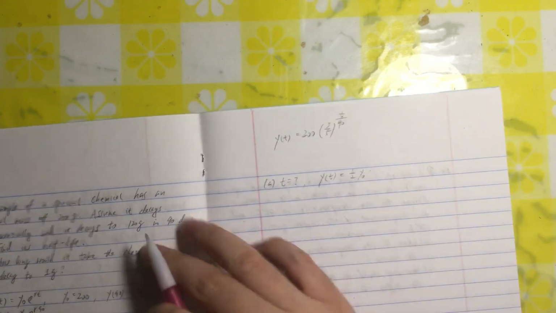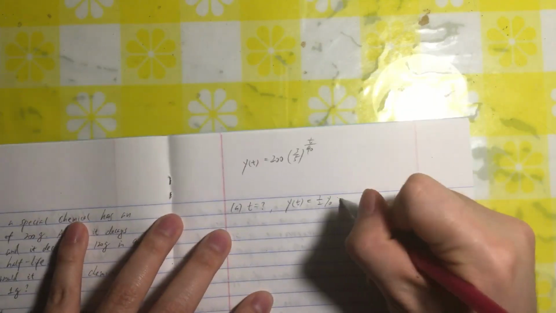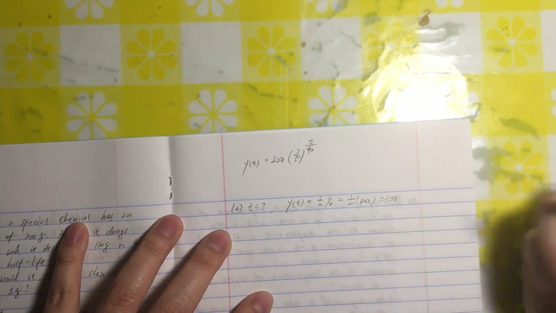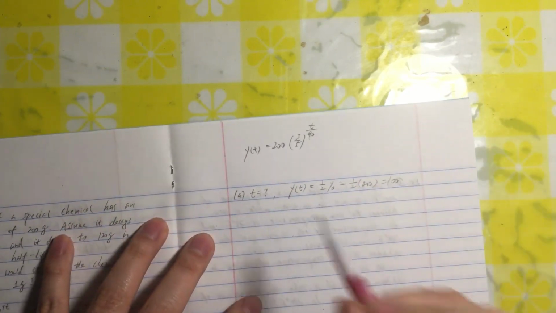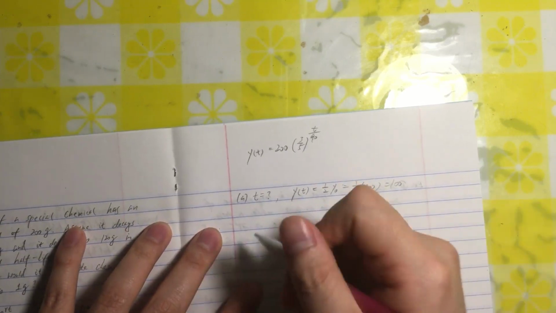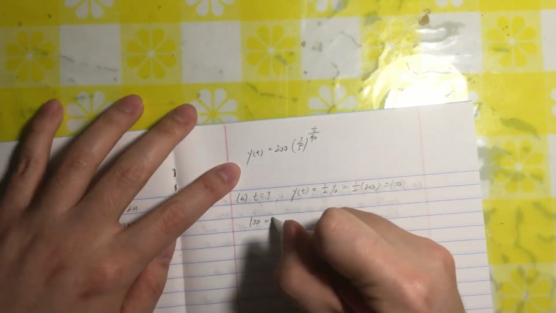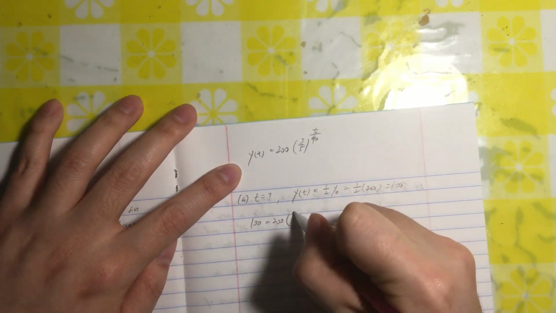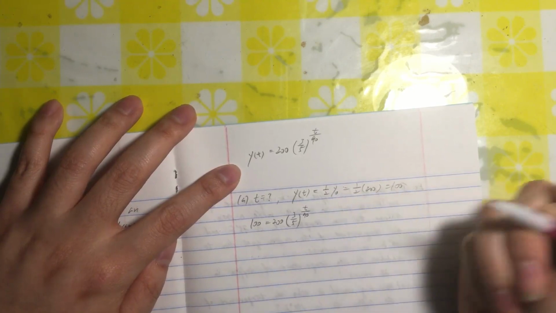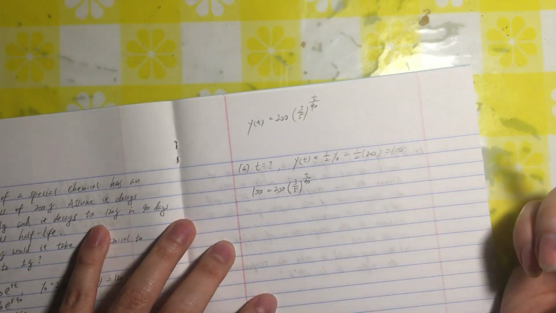And we know that the initial mass is 200. Half times 200 is 100. So plugging in y of t, I get 100 equal to 200 times 3/5 to the power of t over 90. Then solve the equation for t.